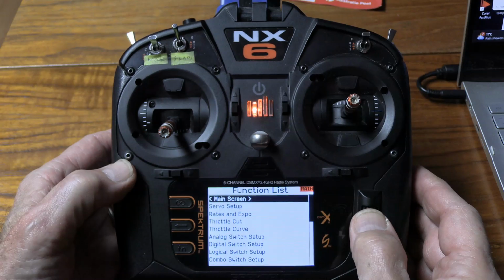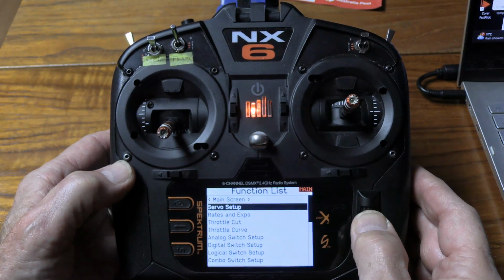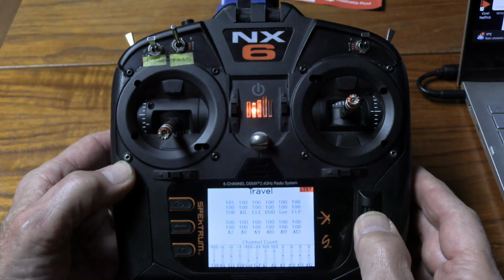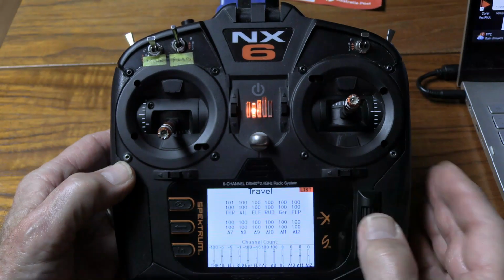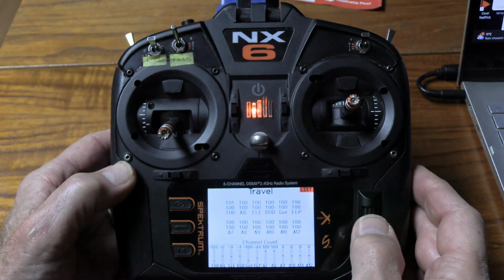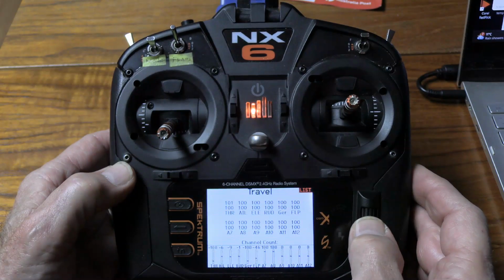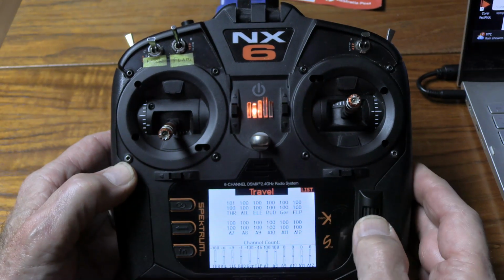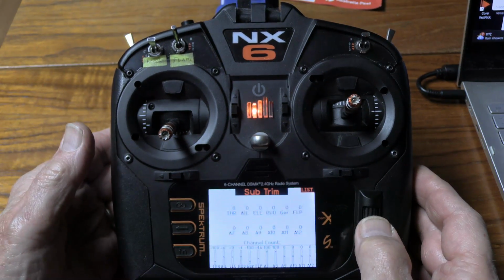In the function list, most of this you'd be familiar with, but just in case you're not aware, like in the Servo setup, you've got the travel there, but there's a lot more. So you highlight the travel, hit enter, then you've got Subtrim.